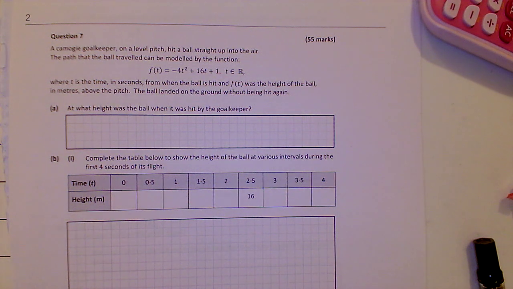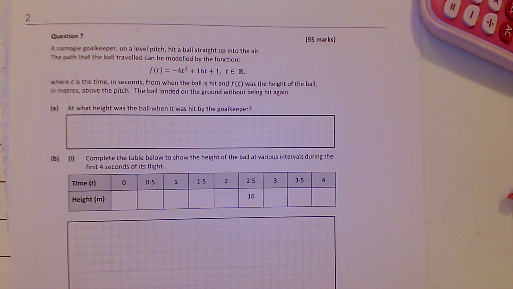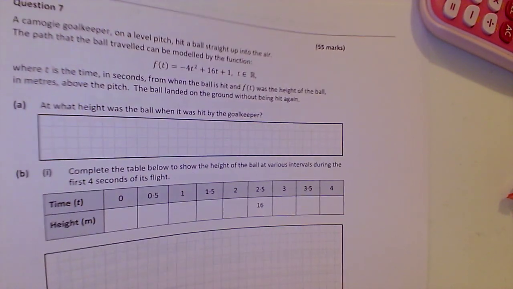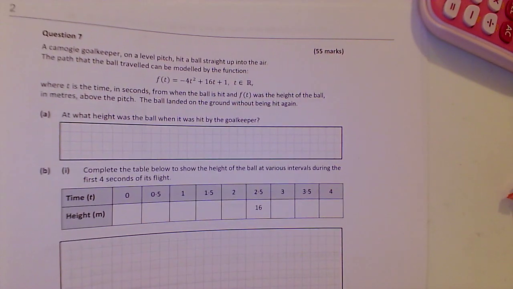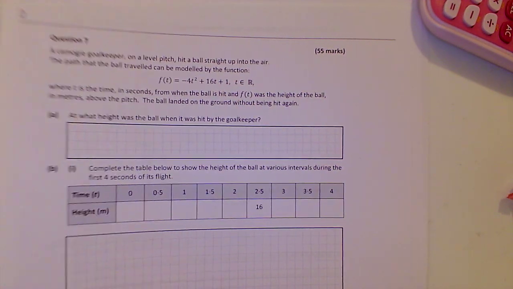Now this is the second question, and as we can see from the marks, it's a long question, so it's a section B question, getting a little bit more complicated and expecting some deeper thinking from you. We're told a camogie goalkeeper on a level pitch hit a ball straight up into the air, and the path that the ball travelled can be modelled by this function here, f of t equal to minus 4t squared, etc.